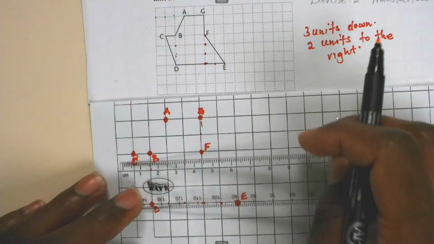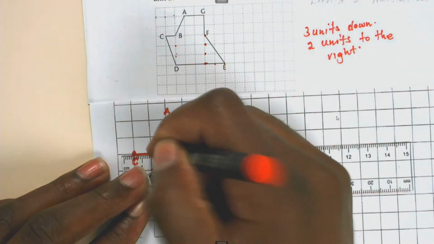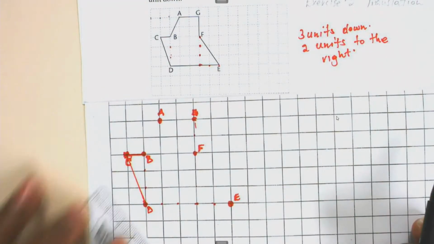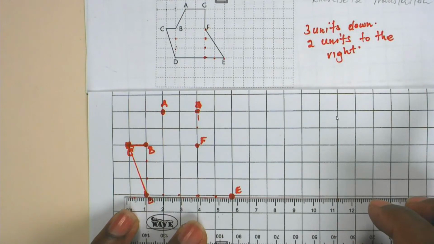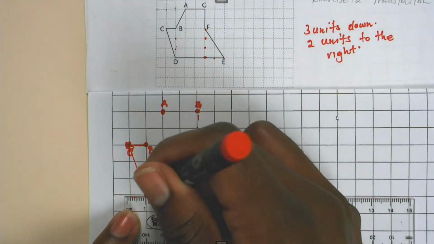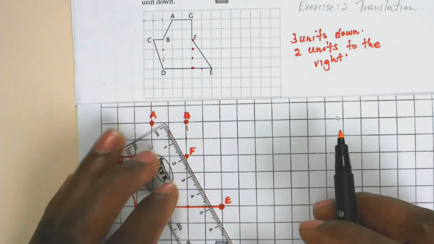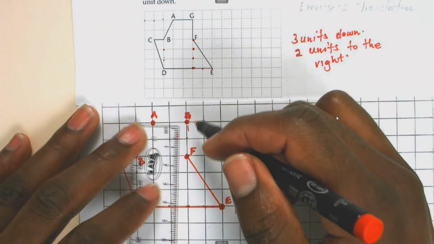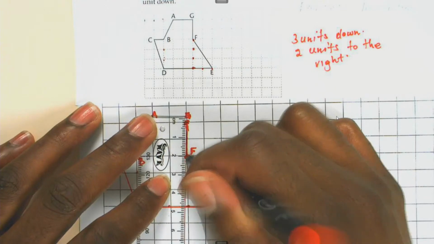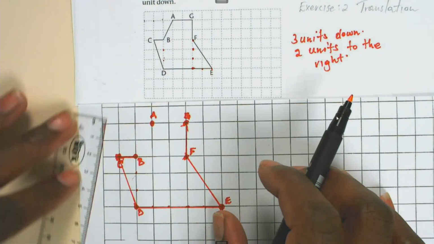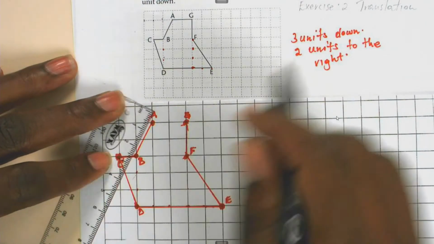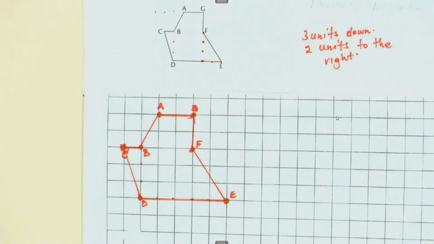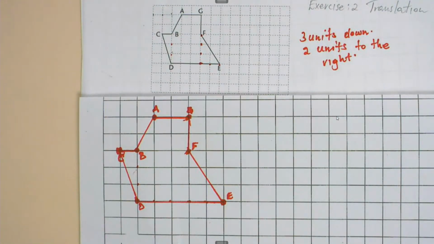So we will connect them: C to B, then C to D, then D to E, and then E to F, and then F to G, and then B to A, and then A to G. Yes. You guys will become the judges now. Let us check.